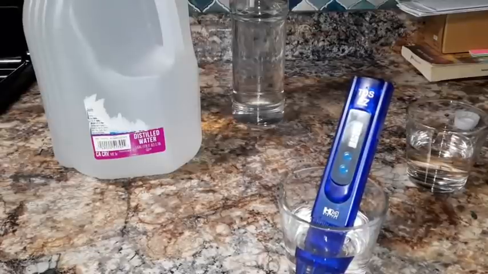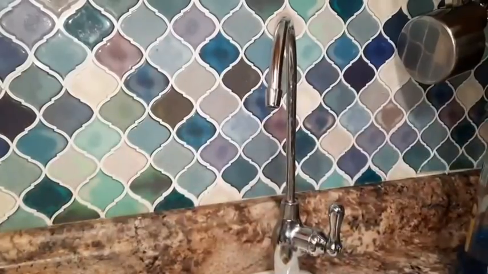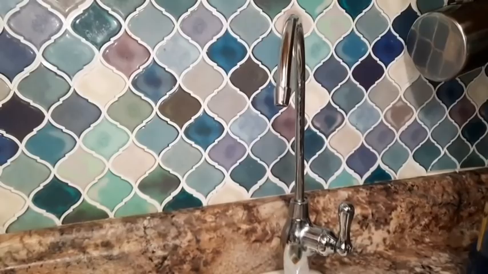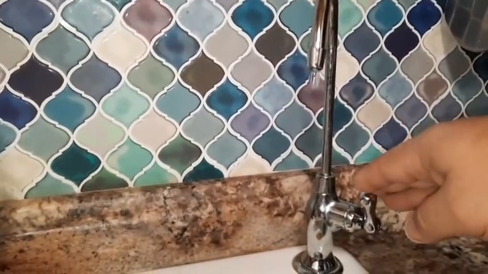Okay, now I want to show you the reverse osmosis water, because the reverse osmosis water, in my opinion, is the best bang for your buck over time. Now this here is the spigot that I install on my sink that connects to my reverse osmosis system, and it's very easy to use.